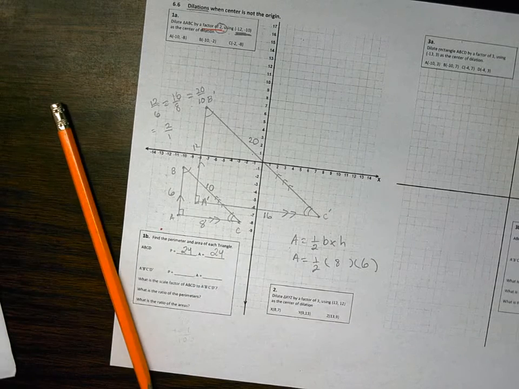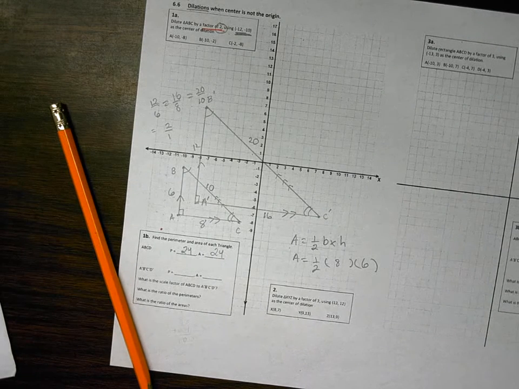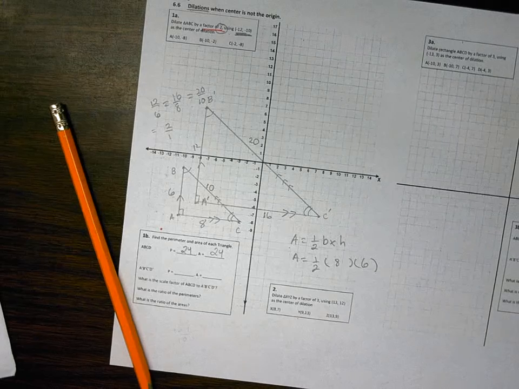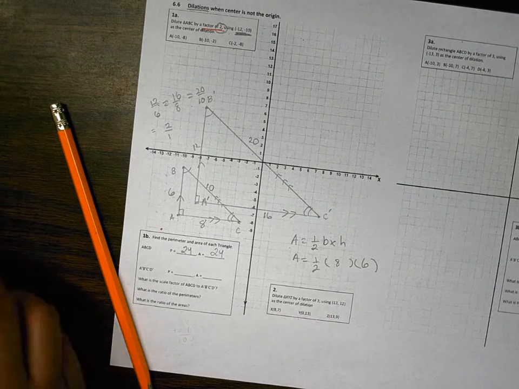But I would like you to find it now for the bigger, the larger triangle. Perimeter, add up your sides. Area, 1/2 base times height. Do that quickly, please.